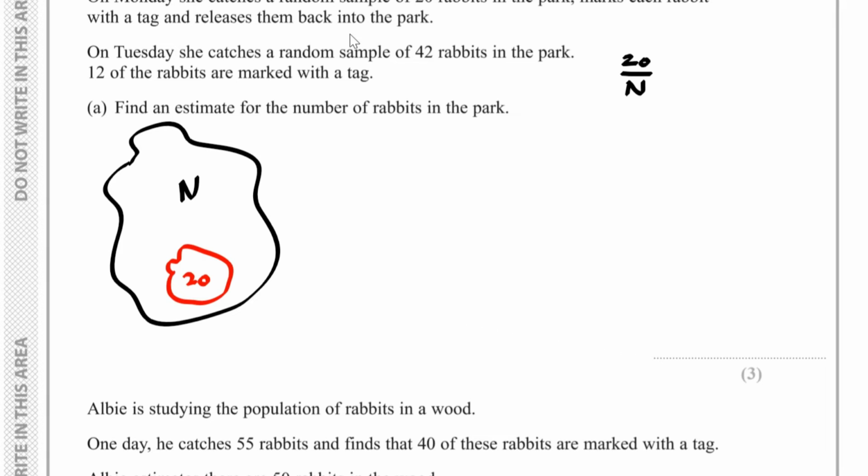Then on Tuesday, she's got a sample of 42 from here. So here is the 42 rabbits. And from these 42 rabbits, 12 of them have a tag. So we've got 12 out of 42 altogether with the tag.